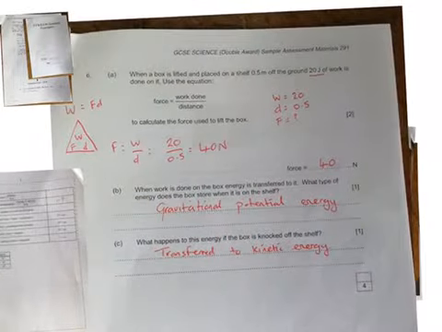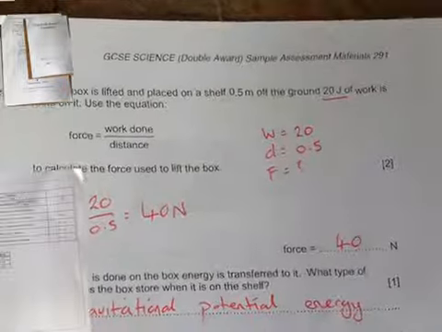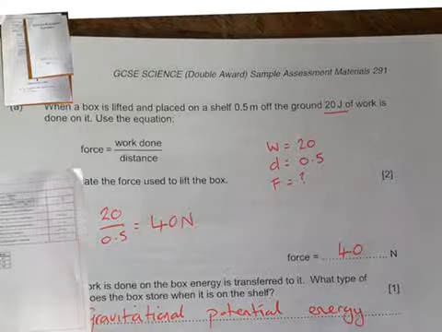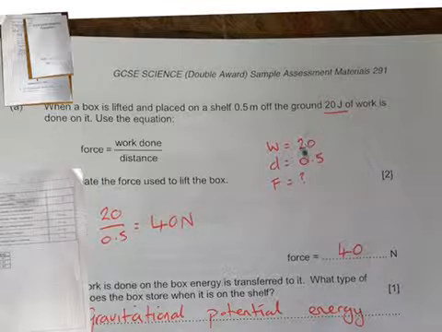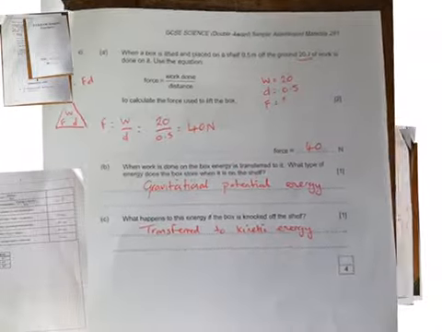I'll keep that out. Next question says, when a box is lifted and placed on a shelf 0.5 meters off the ground, 20 joules of work is done on it. Use this equation to calculate the force. So I know my work is 20 joules. Work is the same as energy. Distance is 0.5. It is literally plugging in for 2 marks and you get 40 newtons.